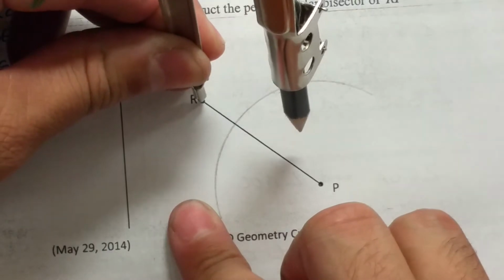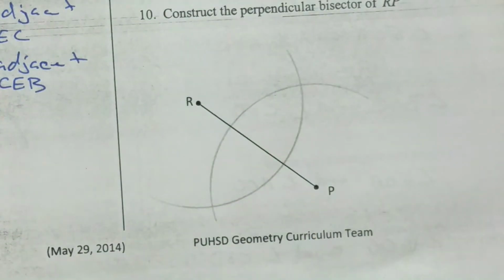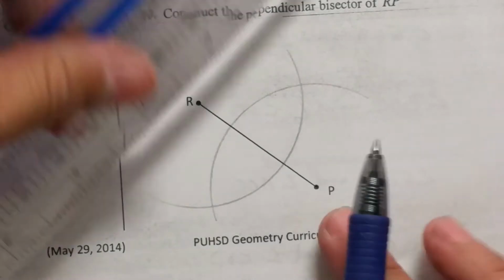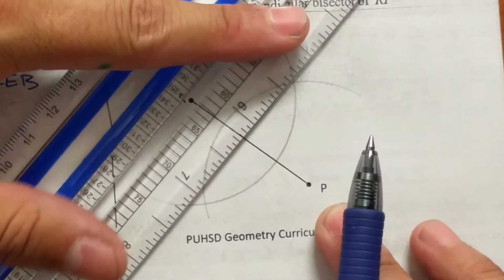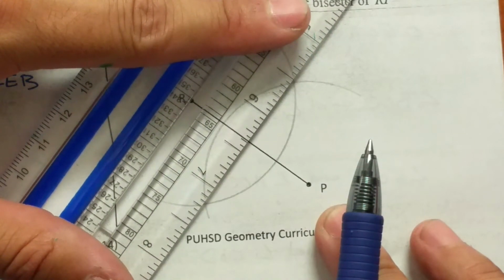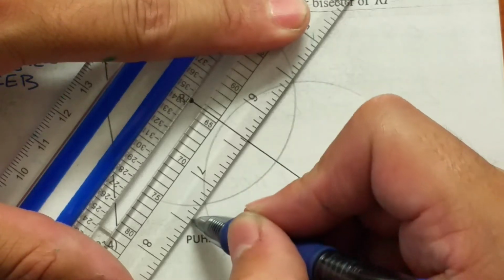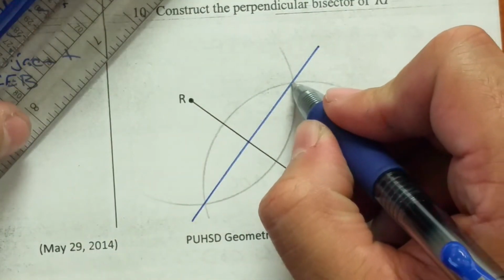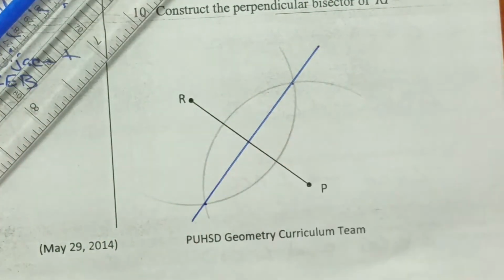And without changing it, I'm going to stab R and draw an arc right there. So that is going to give me my perpendicular bisector line. I'm going to take that and it has to cross to that point right there. So this is going to be my perpendicular bisector.